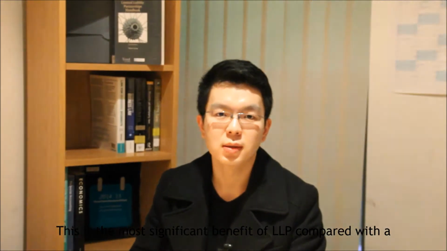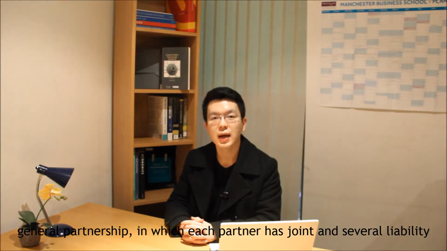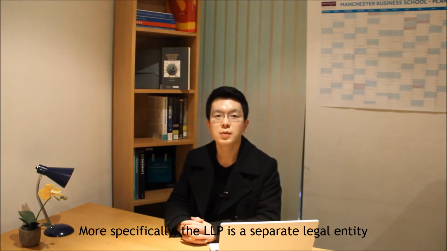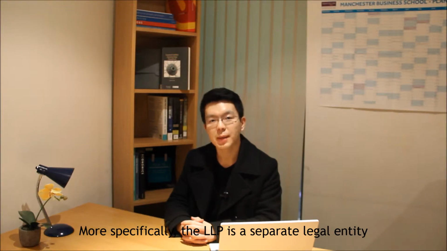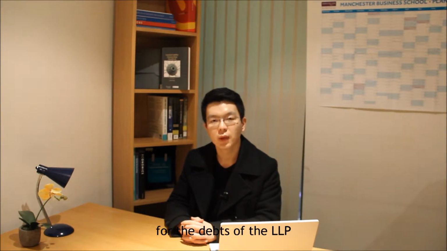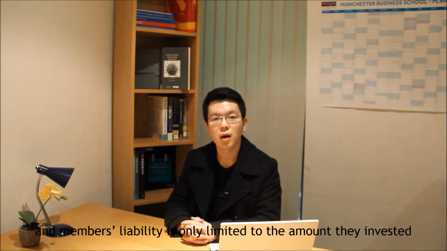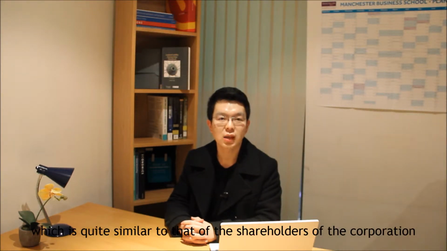This is the most significant benefit of LLPs compared with a general partnership, in which each partner has joint and several liability. More specifically, the LLP is a separate legal entity, so its members will not be personally responsible for the debts of the LLP, except in certain circumstances where the LLP becomes insolvent, and members' liability is only limited to the amount they invested, which is quite similar to that of the shareholders of the corporation.